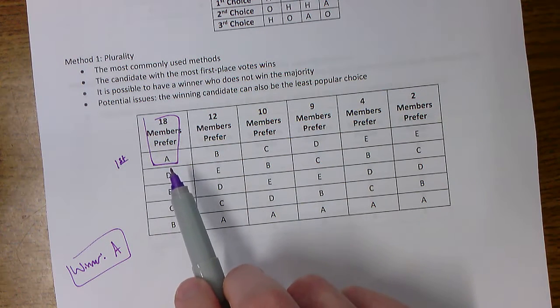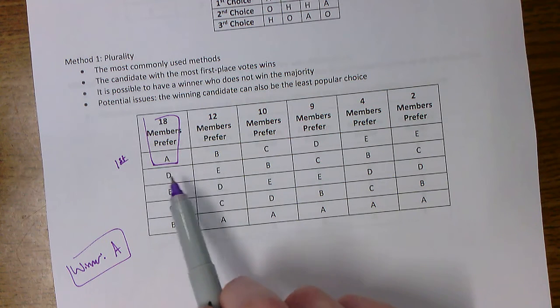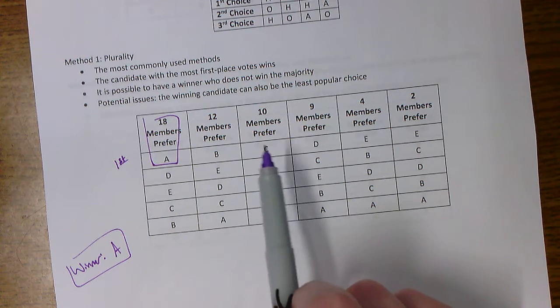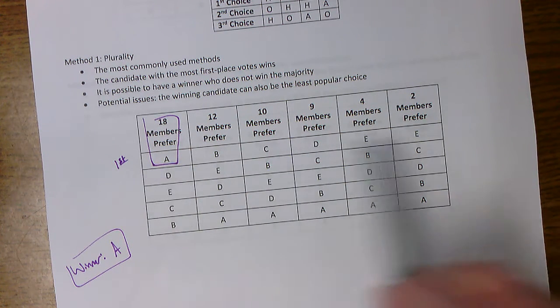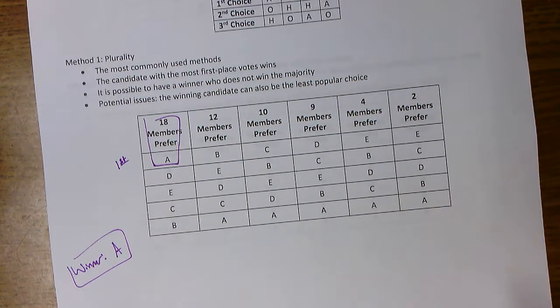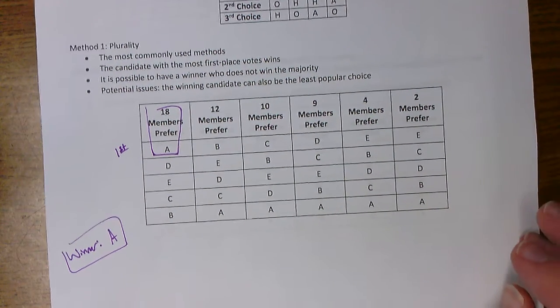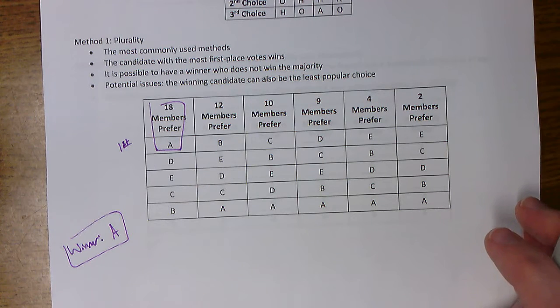what are the strengths and weaknesses to this? Well, the strengths are that it's really easy, right? It is very easy to just have everybody fill in a multiple choice question, pick who they like most, and just compare what they got. This is the easiest method by far to figuring out who the winner is, okay? So that's definitely a strength here.